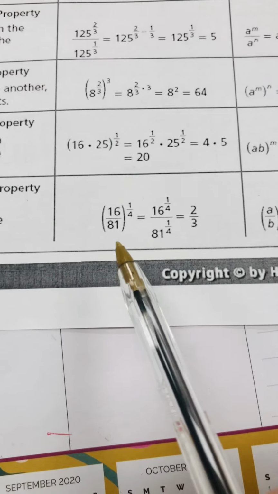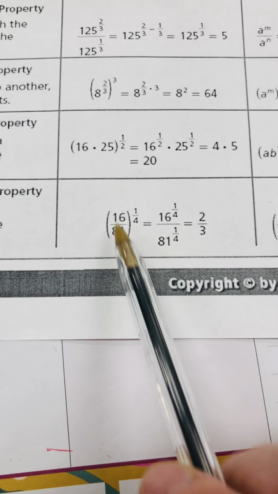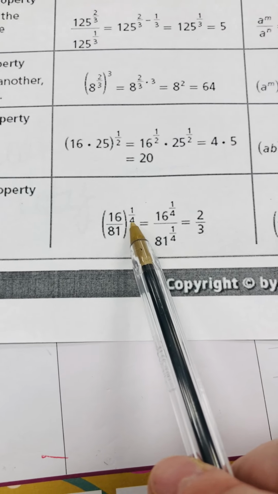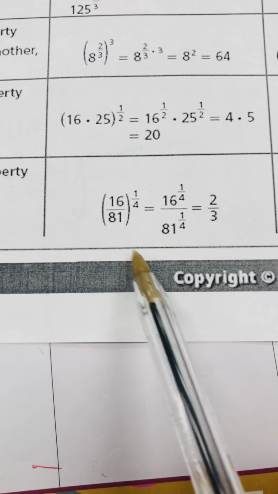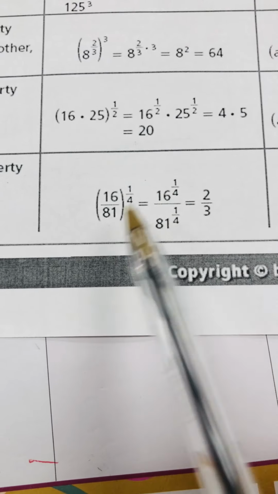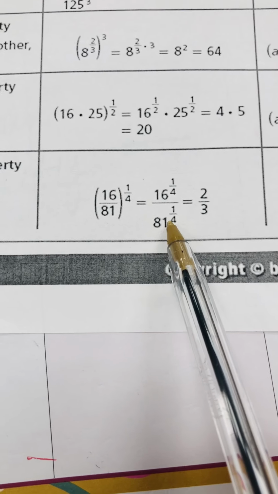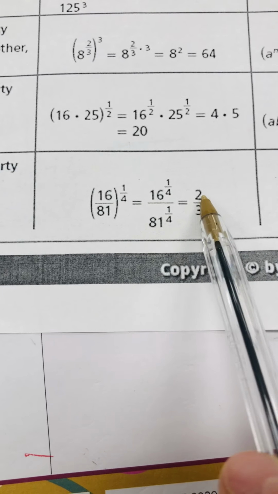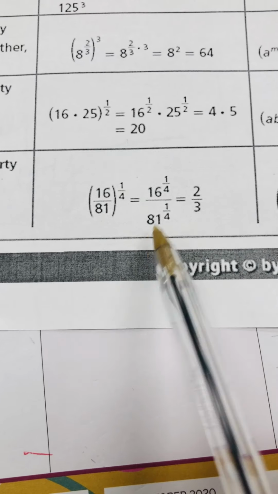Okay, and then here, if you're dividing, if you have a fraction to an exponent, the exponent applies to both the numerator and denominator. So that's 16 to the 1/4 and 81 to the 1/4. So the 4th root of 16 is 2, the 4th root of 81 is 3.